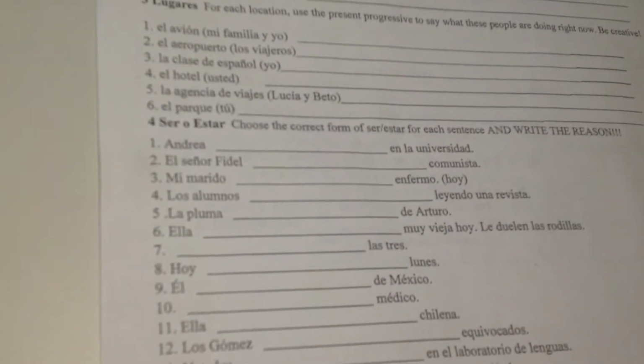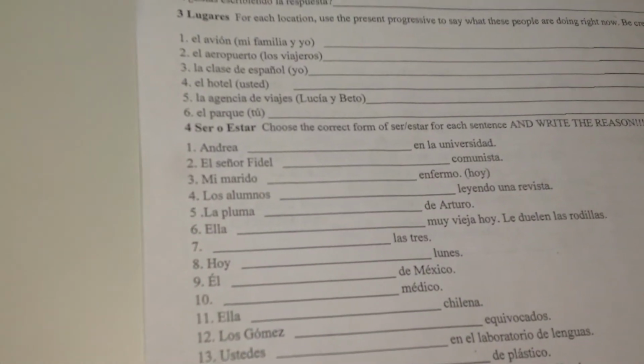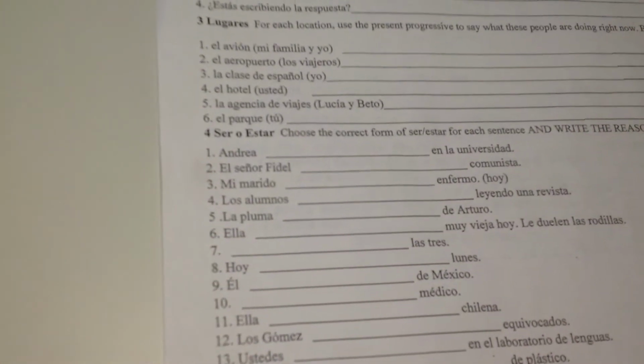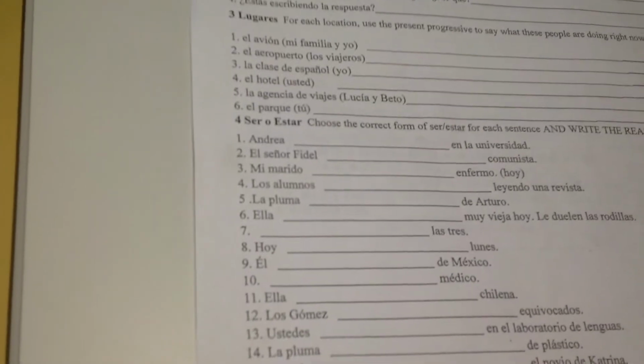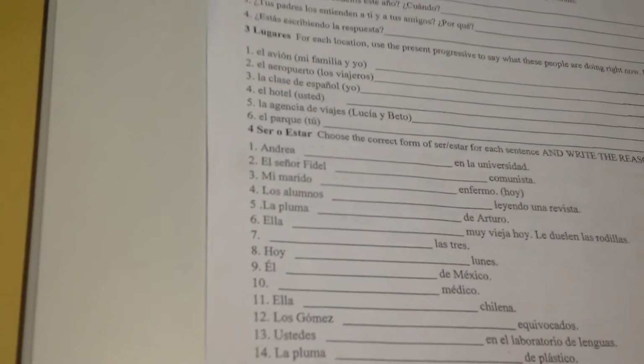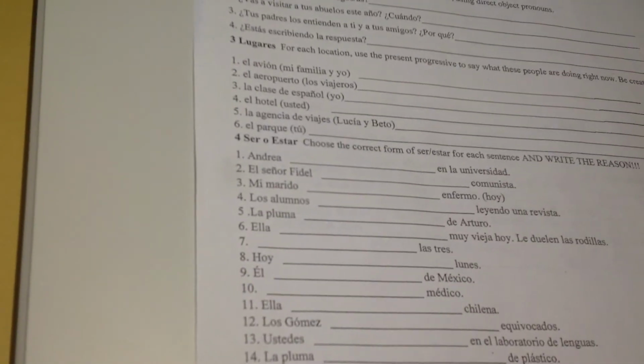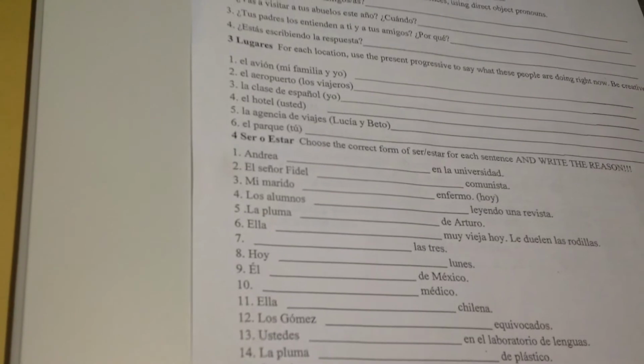Okay, Andrea blank en la universidad, and why? Not quite that one. Is there a preposition in there? Well, there is: in la universidad. But what else could it be? Not see it as being, but location would work.